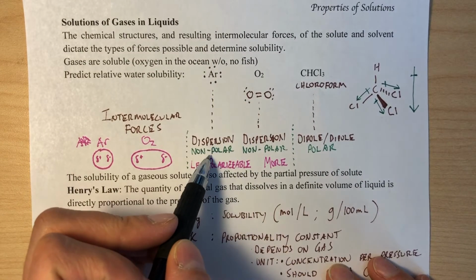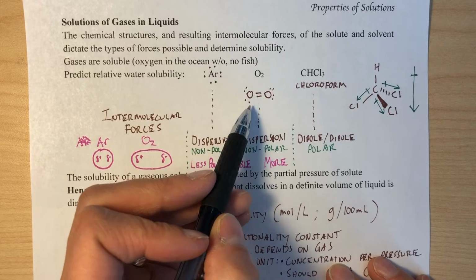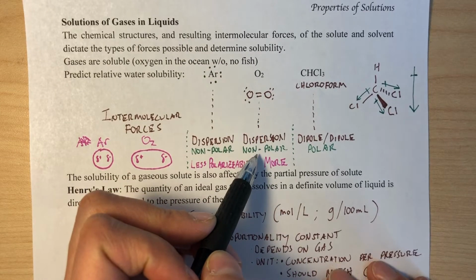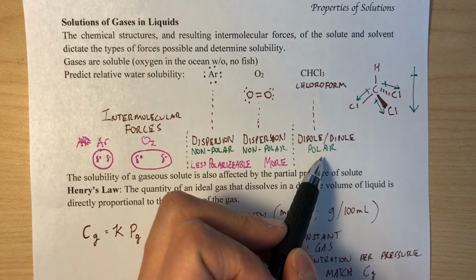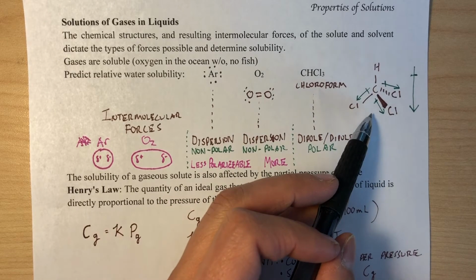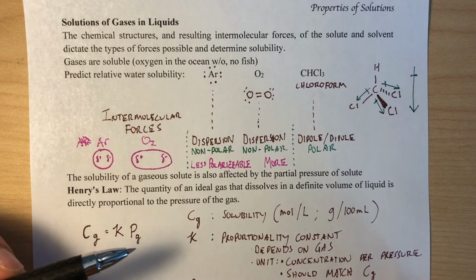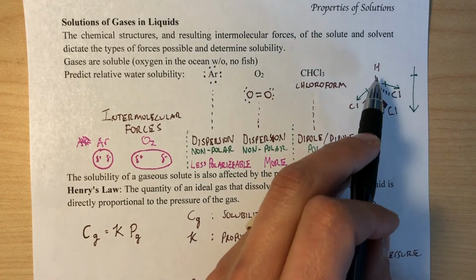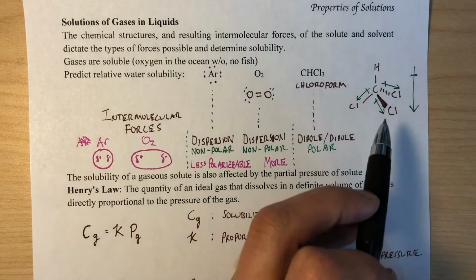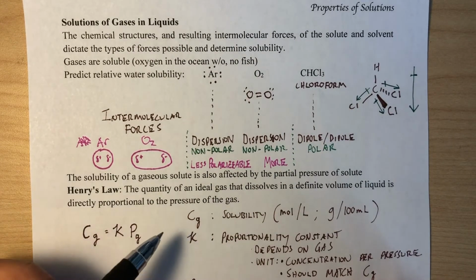The intermolecular forces for each of these compounds are as follows. Argon has dispersion forces; it's nonpolar. Dioxygen is also nonpolar, so it has dispersion forces. Chloroform is polar, and so it has dipole-dipole interactions. It is not capable of forming the special type of dipole-dipole interaction called hydrogen bonding, because that only works with hydrogen on particular elements, and carbon's not one of those.